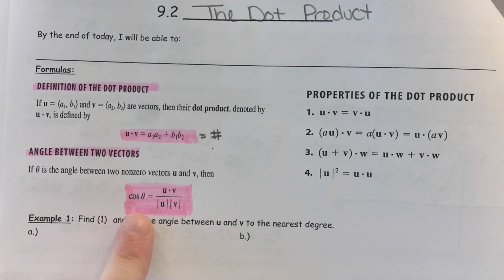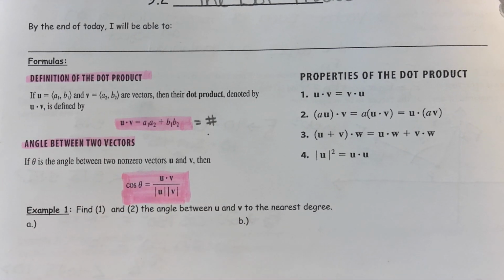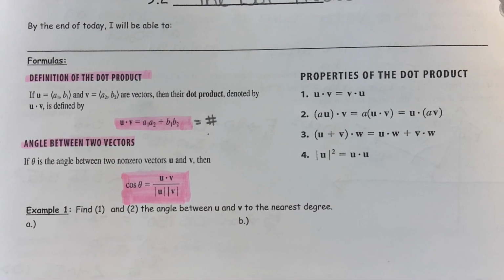Another formula that you need to know is this one. This formula says that if you want to find the angle between two vectors, so you have a vector and you have a vector, you take the dot product and divide it by the magnitudes multiplied together. That's going to give you the cosine of the angle. So to figure out the angle, you would take the inverse cosine to find it.